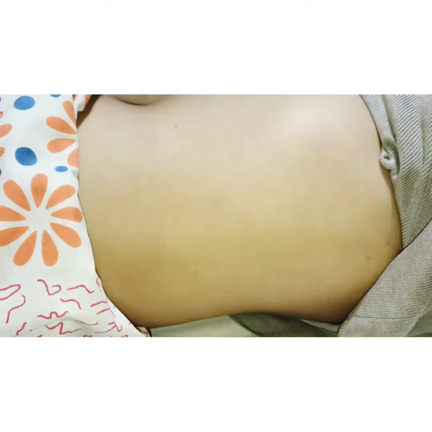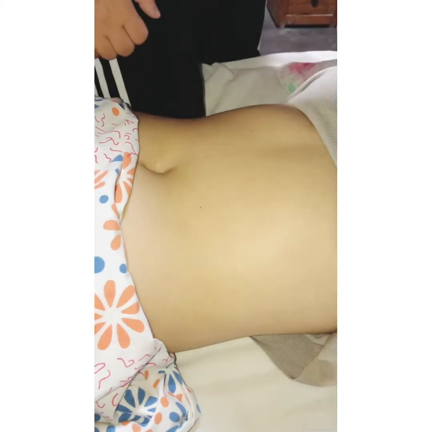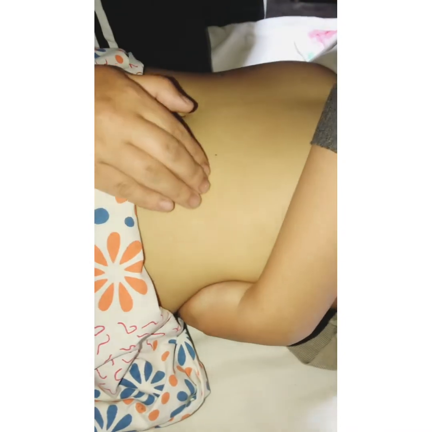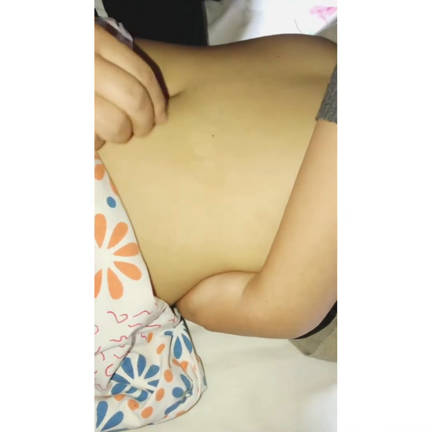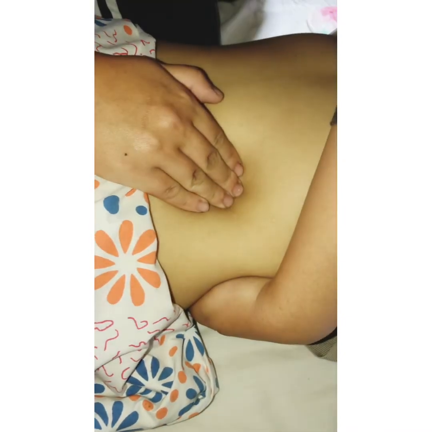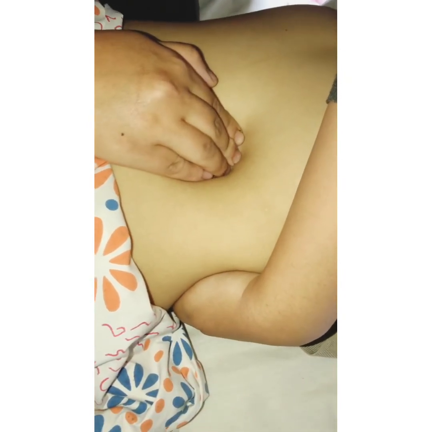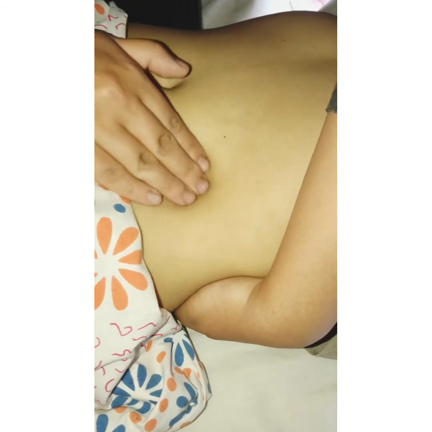Okay. I'm going to palpate the spleen. I'm going to put my left hand over here, and then with my right hand I'm going to palpate the spleen. Can you please breathe in? Breathe in, please.